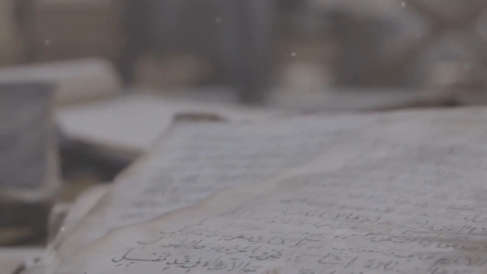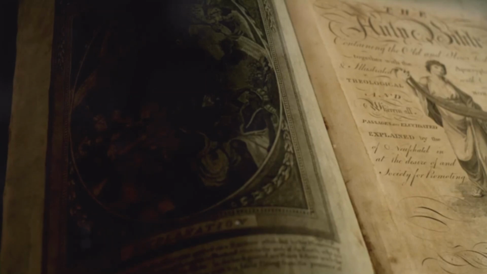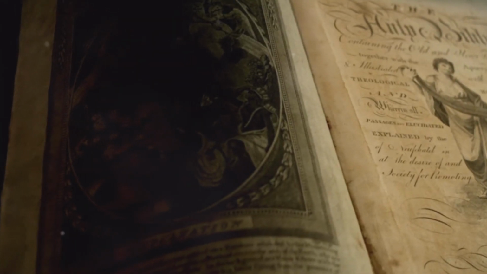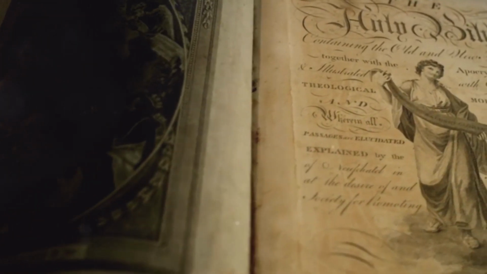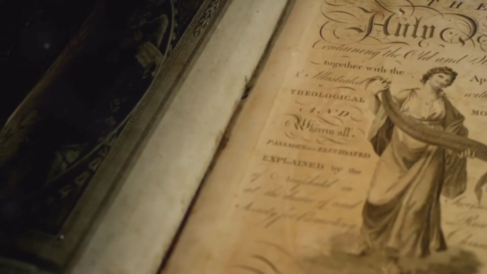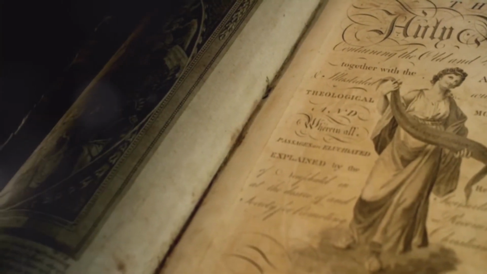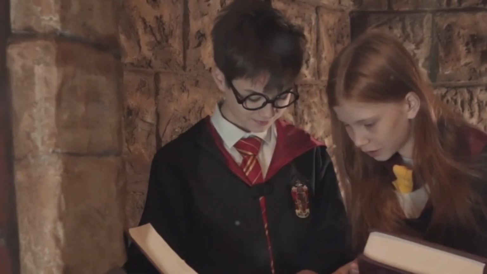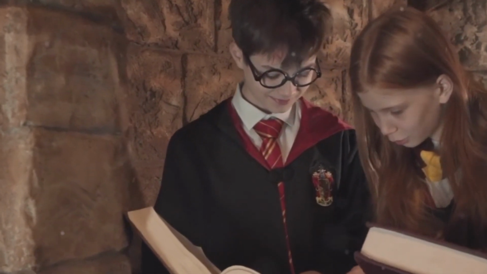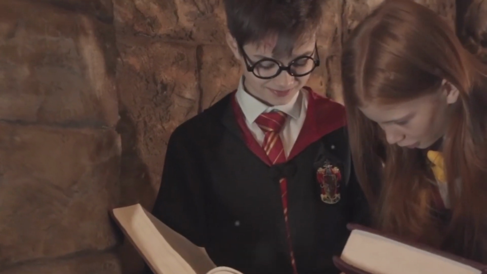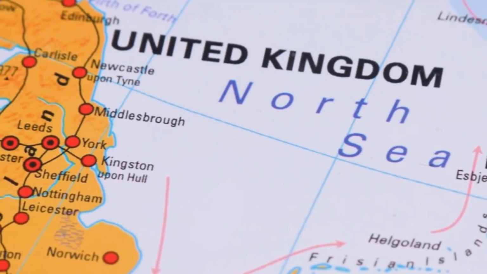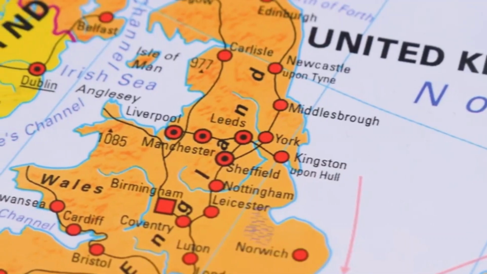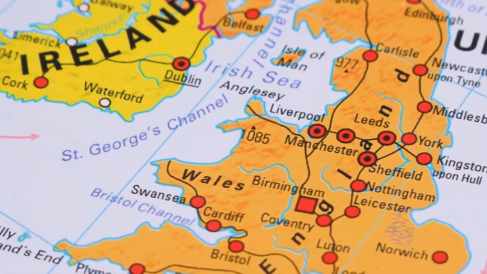Chaucer's masterpiece, The Canterbury Tales, a collection of stories told by a diverse group of pilgrims, is a vibrant tapestry of Middle English. His work not only entertained, but also helped standardize the language, making it accessible to a wider audience. Chaucer's influence paved the way for English to regain its status as the primary language of England.